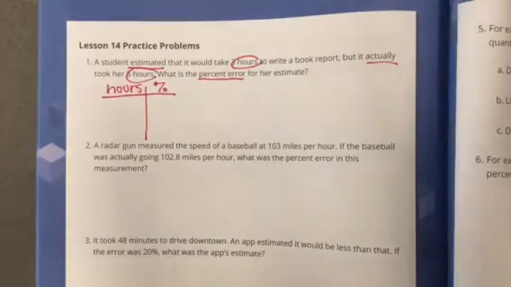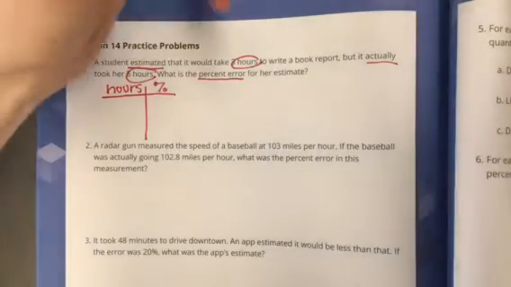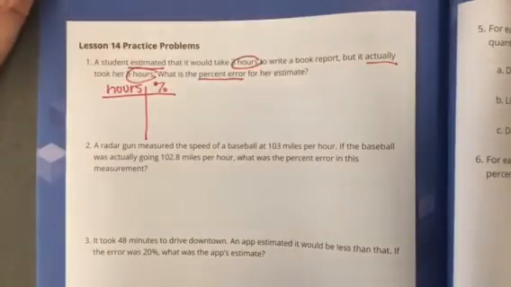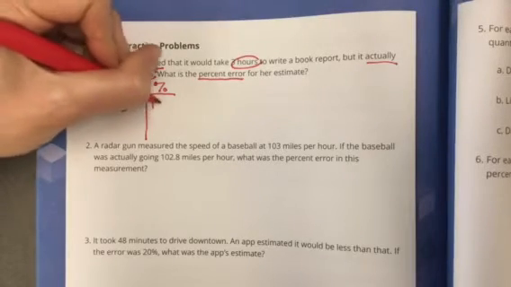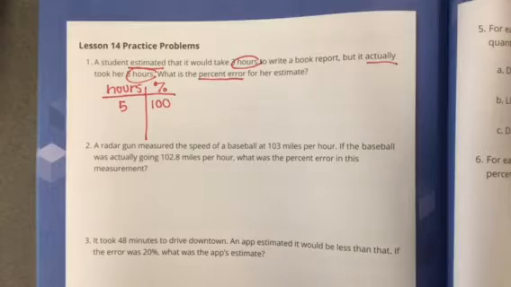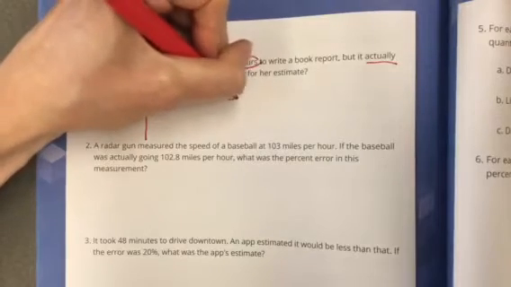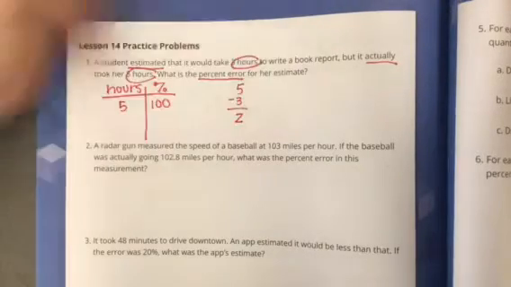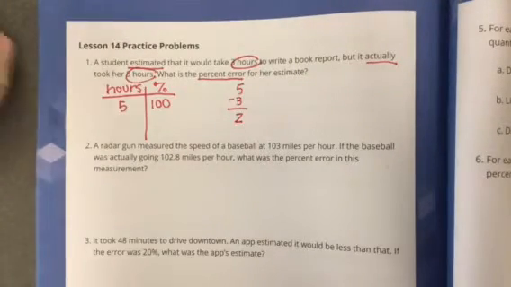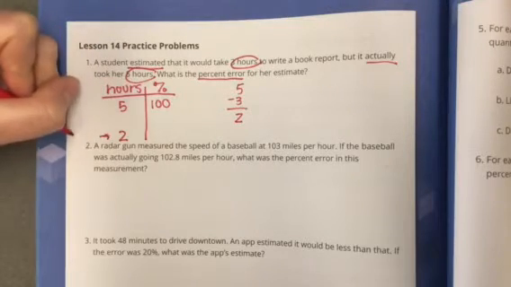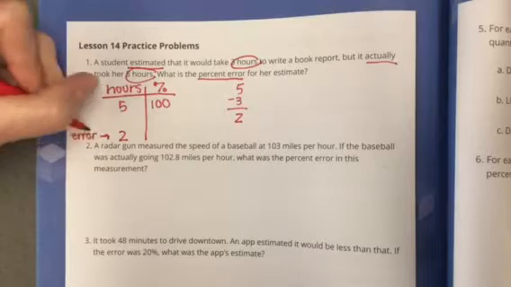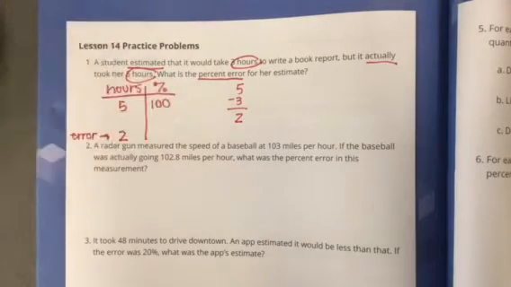Well, when we're looking at the problem, we always know that when it says actual, then that's the real total. So our 5 hours is going to be what our 100% is. She estimated it'd take 3 hours, so we need to figure out how much she was off by. Well, 5 minus 3 means that she was off by 2 hours. So her error was 2 hours. So we're eventually going to have to find her error of 2 hours as a percent.